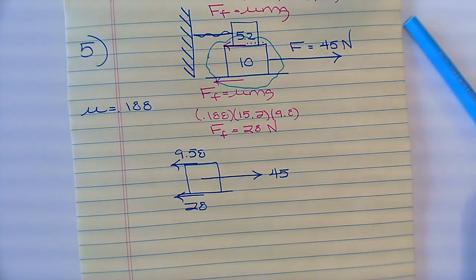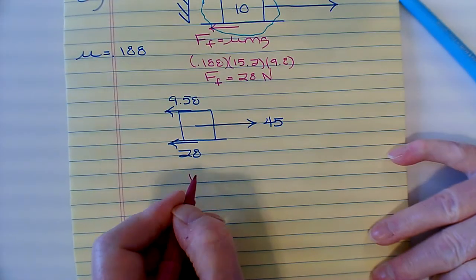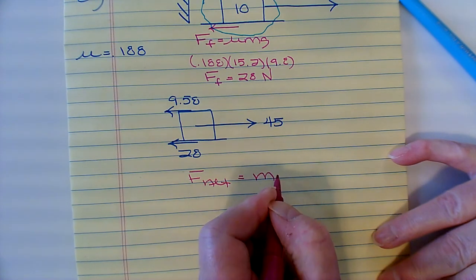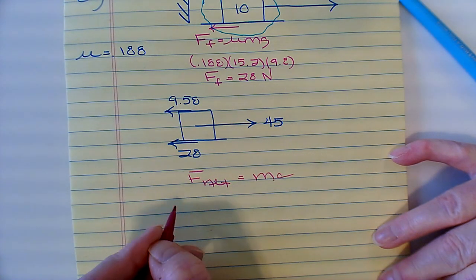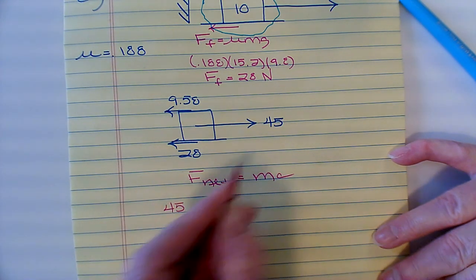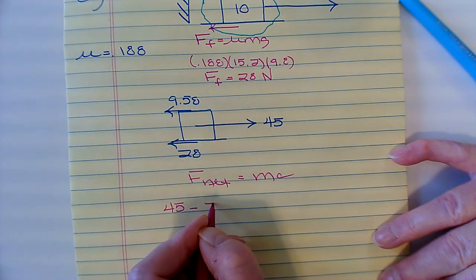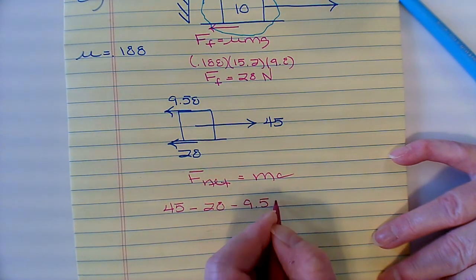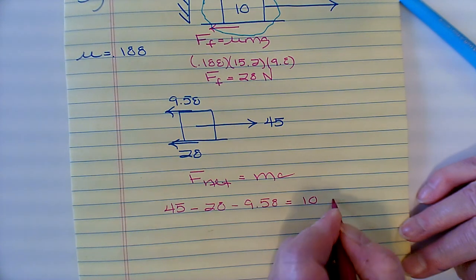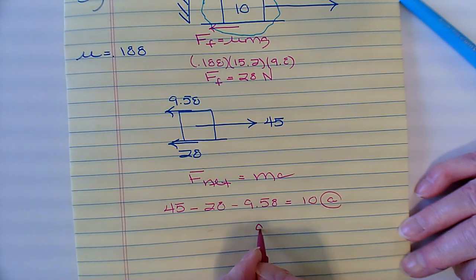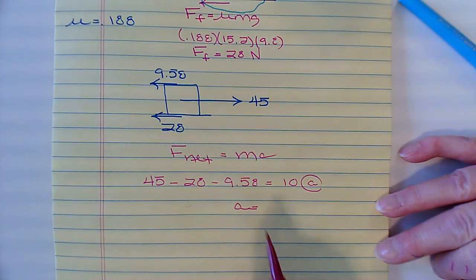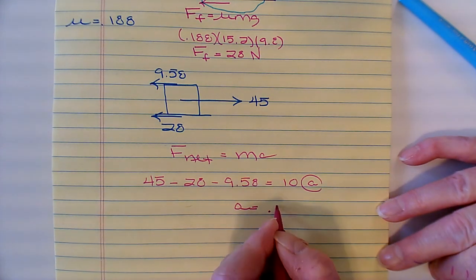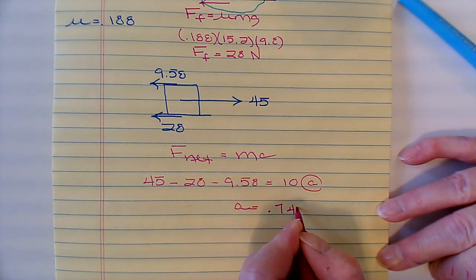And so we can find the acceleration by just doing F net equals ma. And we have a 45 that we're pulling minus friction 1 minus friction 2 equals m times a. And we find out that the acceleration is, I don't know because I didn't do that, 0.724, so says the worksheet.